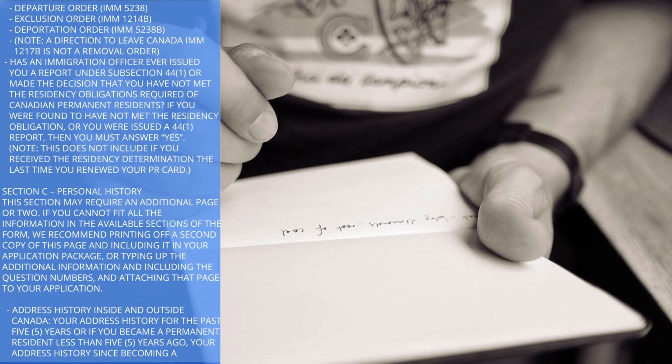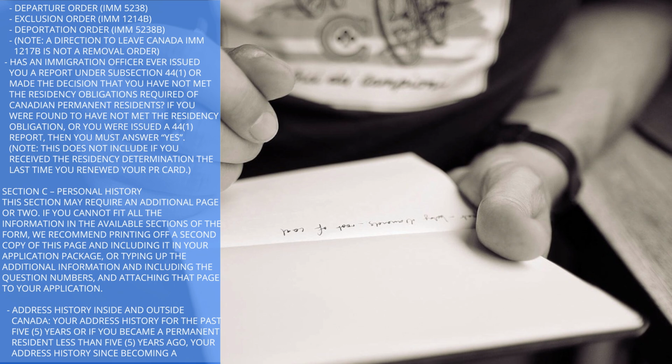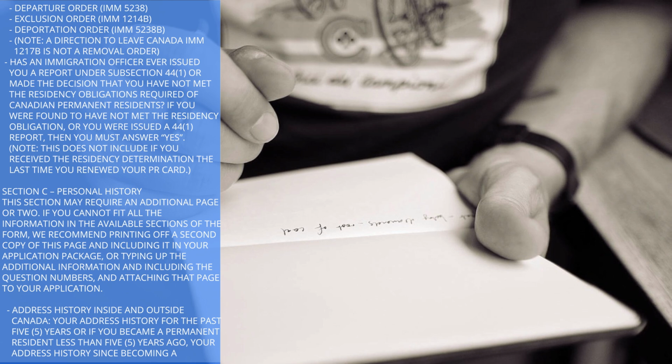Here are the 3 types. Departure Order, IMM 5238. Exclusion Order, IMM 1214B. Deportation Order, IMM 5238B. Note: a direction to leave Canada, IMM 1217B, is not a removal order.